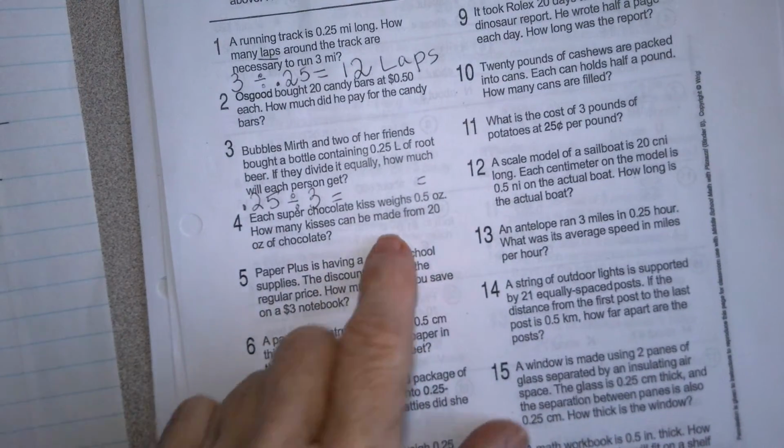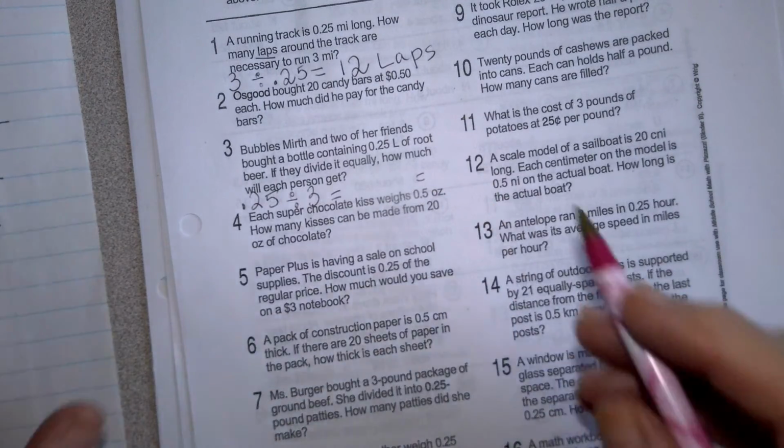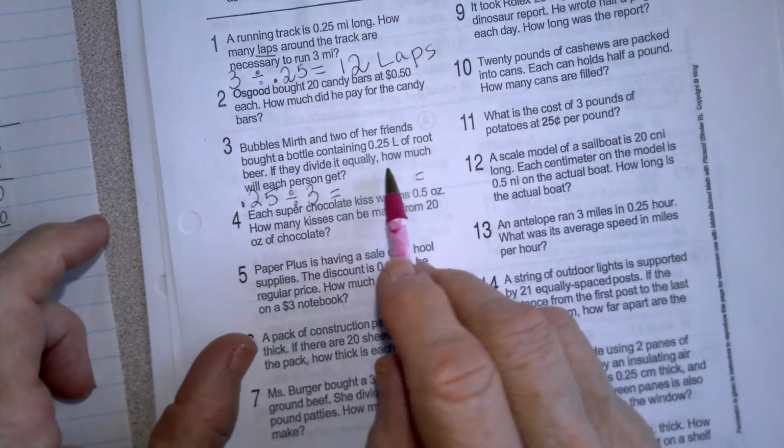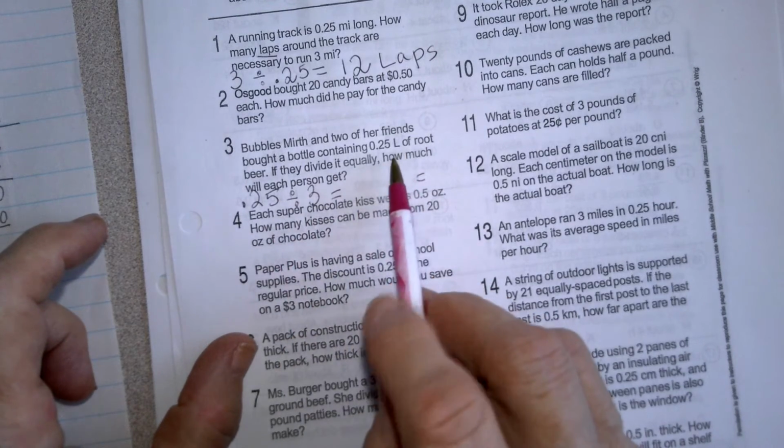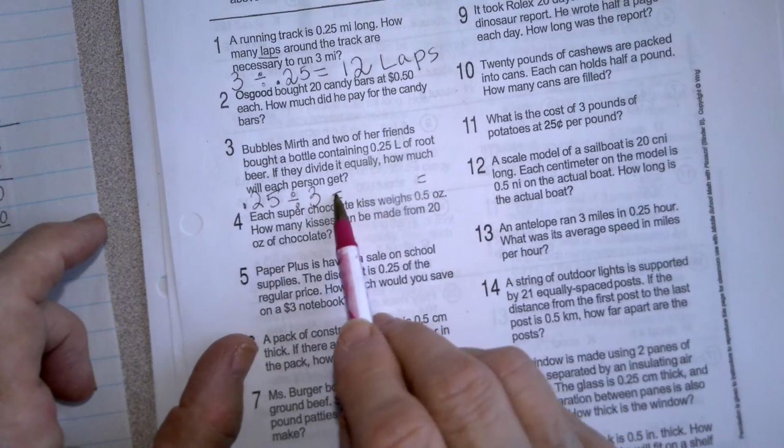And then you're going to get that answer. You're going to get your answer and you're going to label it. Guess how this one's going to be labeled? They divided up the root beer and it was in liters. So whatever answer you get, it's going to be in liters.